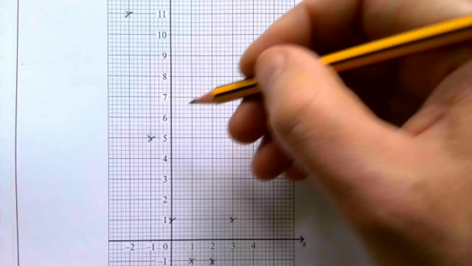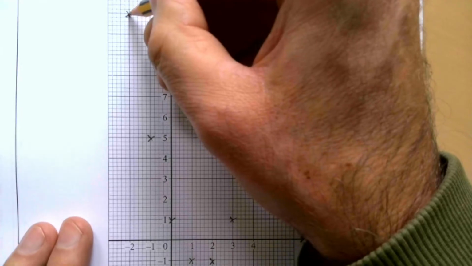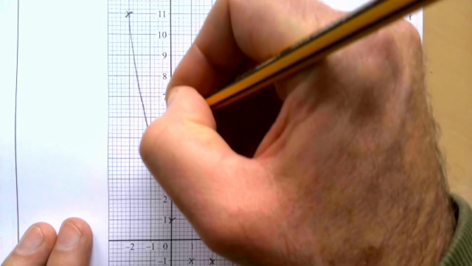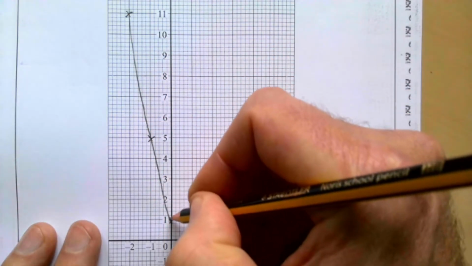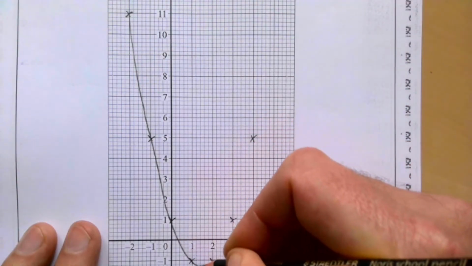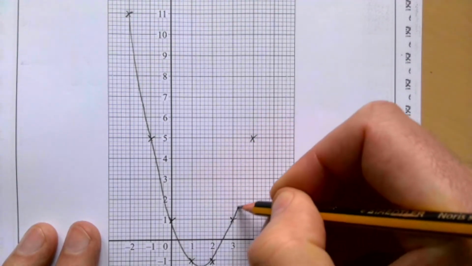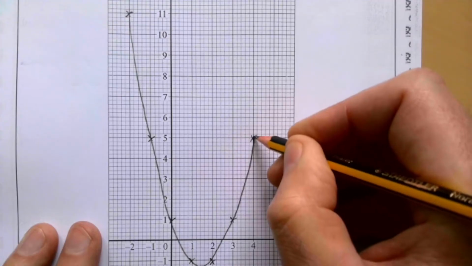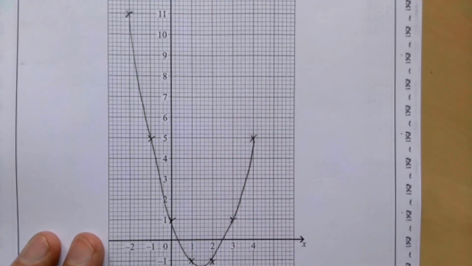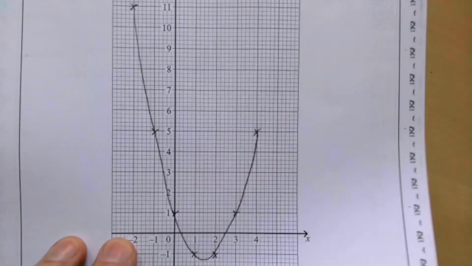And again, just the best curve you can manage to do. Remember, you can turn your page round. You don't have to be facing all the way. So I'm going to try and join this together as best as I can. Nice neat curve. And so we have something like that. It's not great, but it's smooth enough, I think.